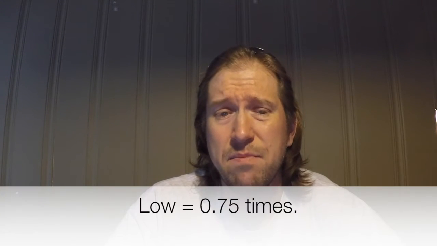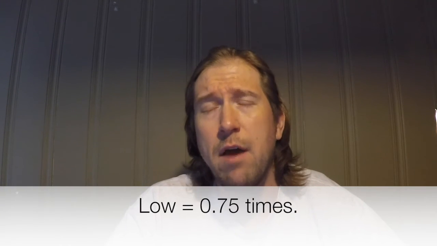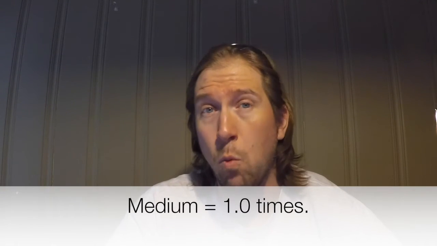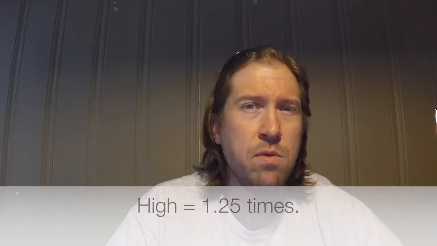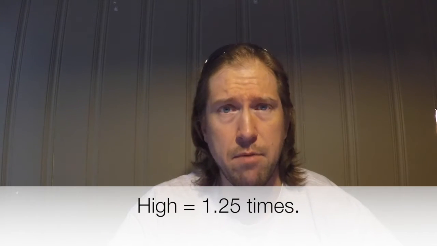So if we have a low yeast requirement, there'll be actually 0.75 times the amount that I mentioned previously. Medium will be exactly 1 times. High, we multiply it by 1.25 times. This is just based off of the yeast manufacturer's recommendations. So now we know how to calculate how much YAN is required in parts per million.